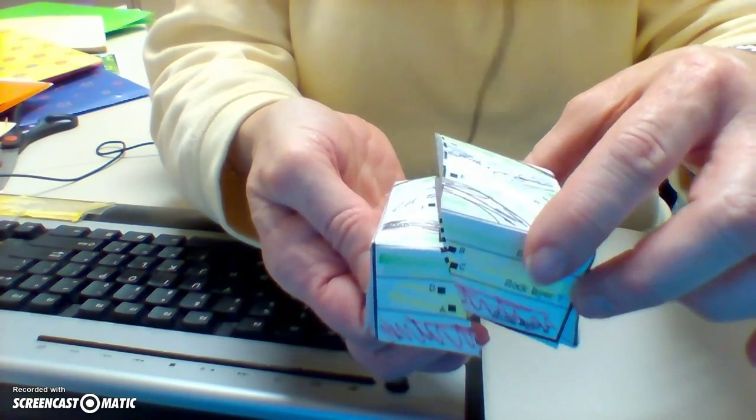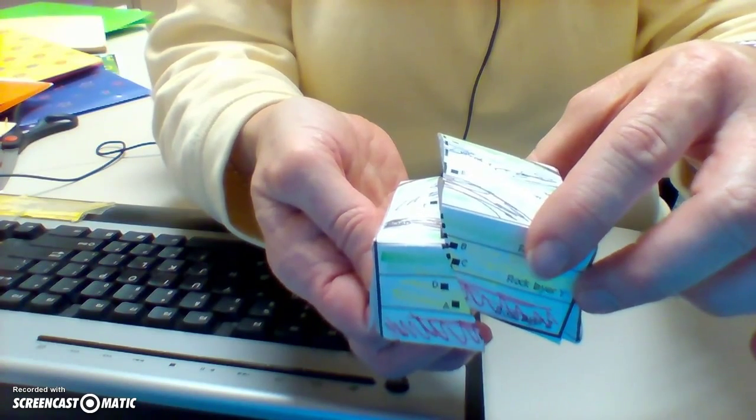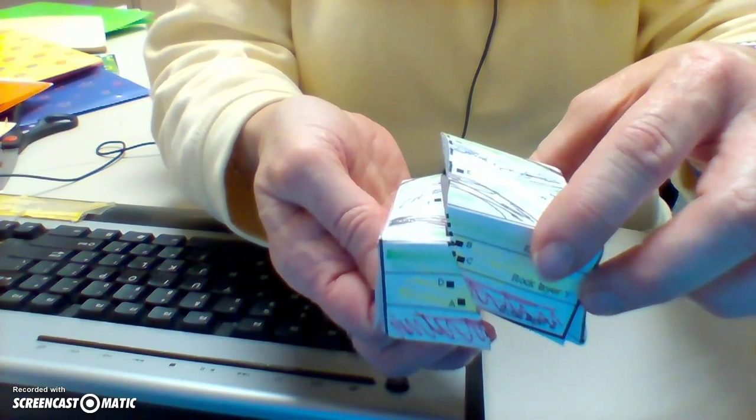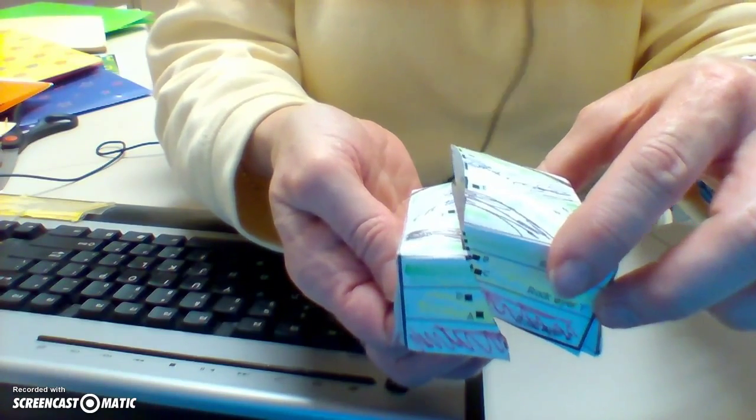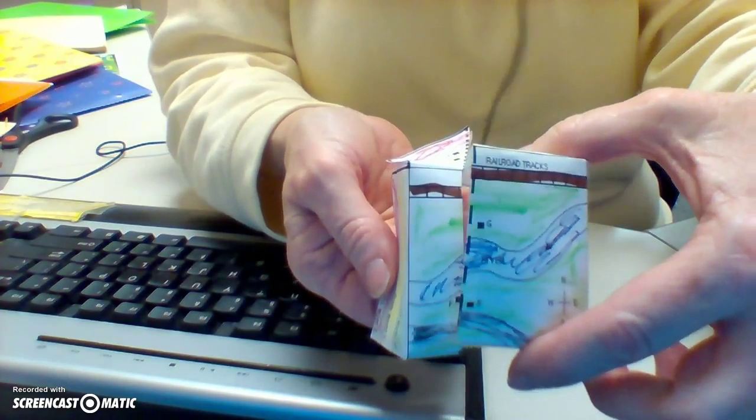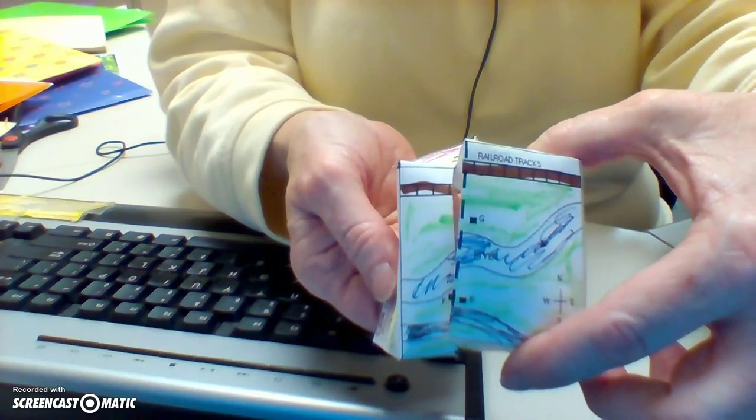It asks you what happens to rock layers X, Y, and Z again. It asks you if the rock layers are still continuous. And it again asks you what happens to the river, the railroad tracks, and the road.